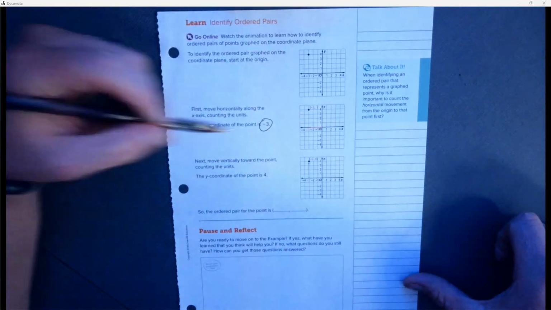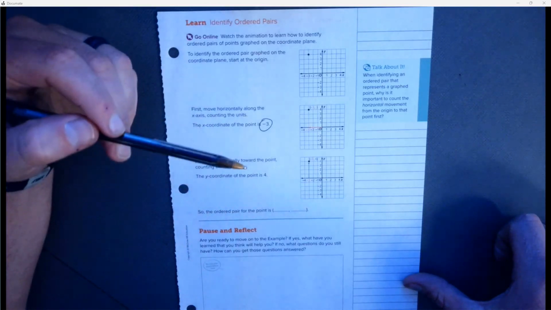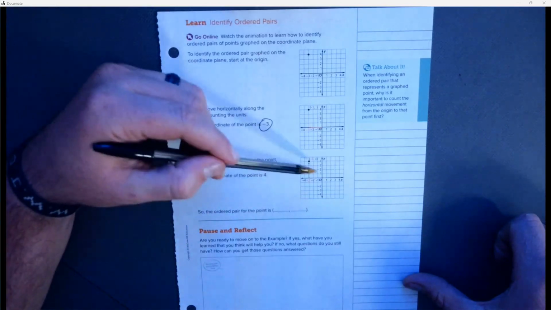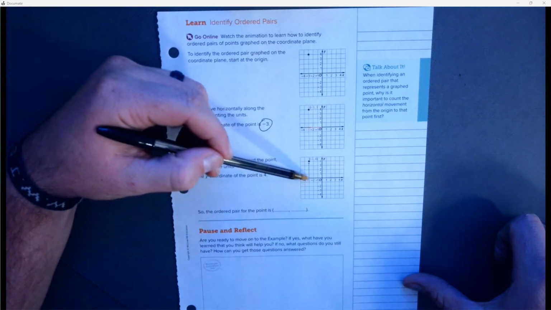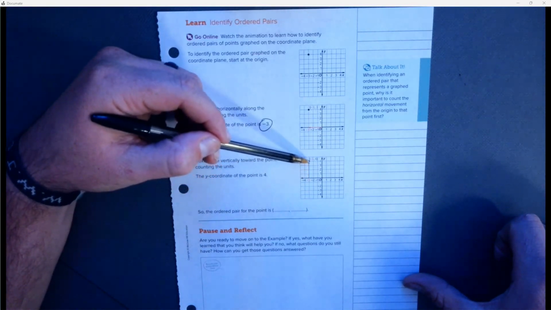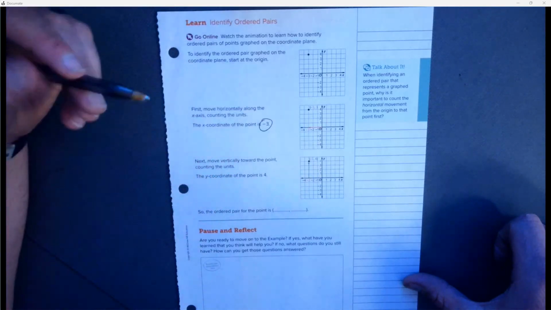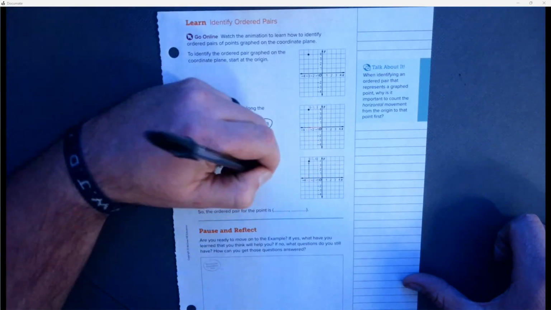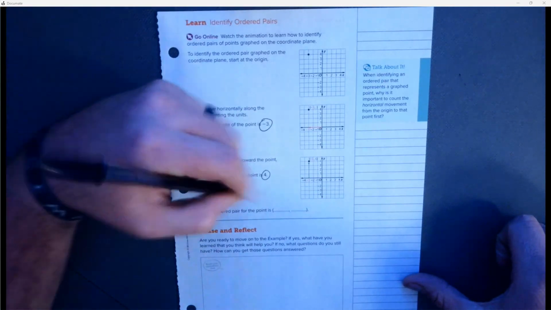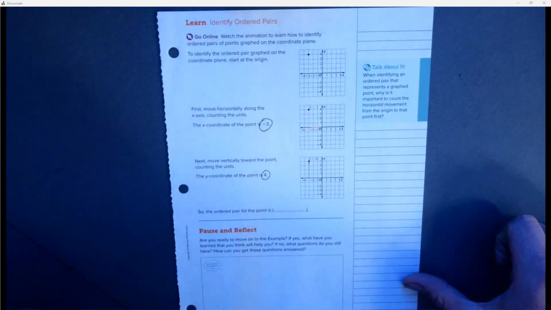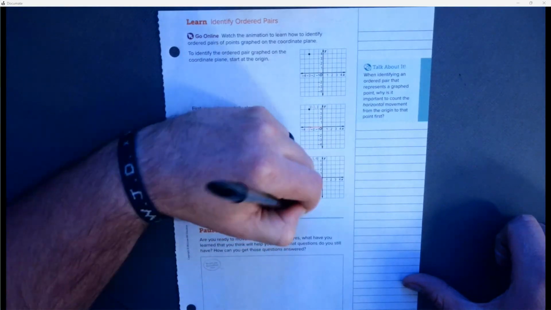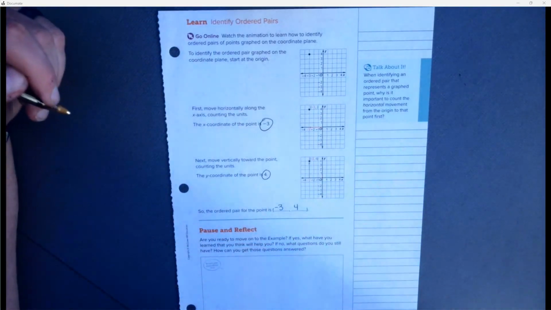And then we're going to move in the direction on the y-axis. In this case, we're going to move up. So 1, 2, 3, 4. We know that's going up in the positive direction, so the y-coordinate is 4. So the ordered pair for the coordinate that is graphed on this coordinate plane is (-3, 4). Now let's identify some ordered pairs in example 3.